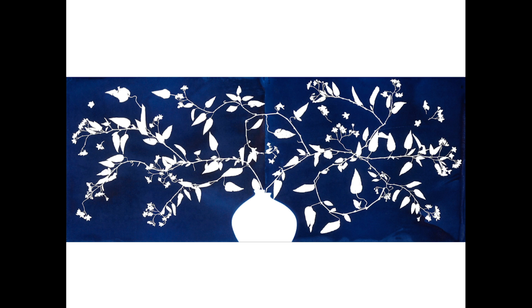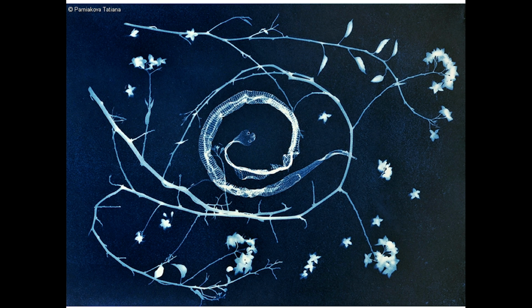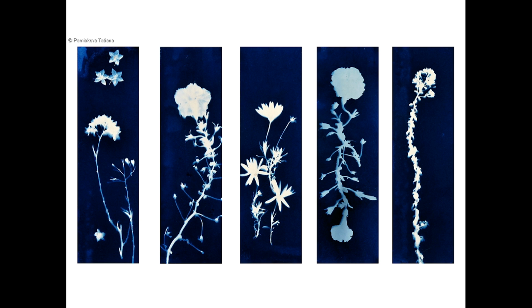Pieced together here from fallen leaves. You can see she's also working at times with diptychs, with two pieces of paper butted up against each other, using mostly natural artifacts as her objects.